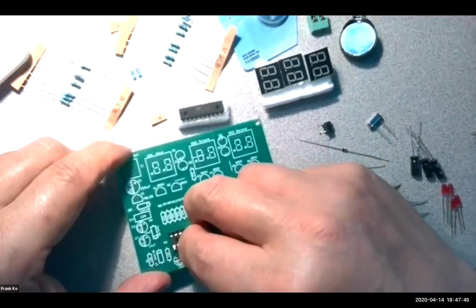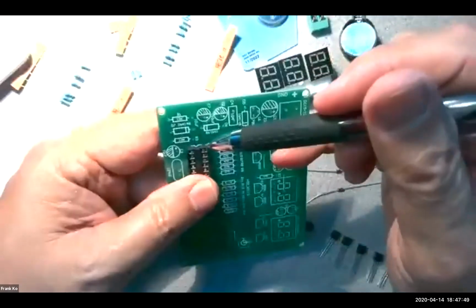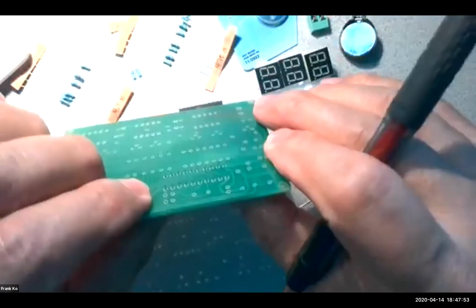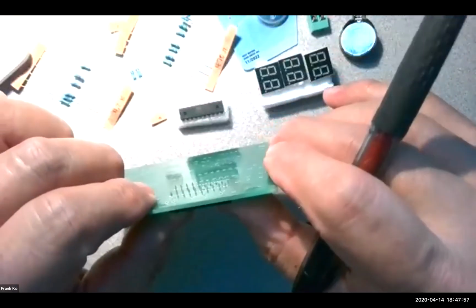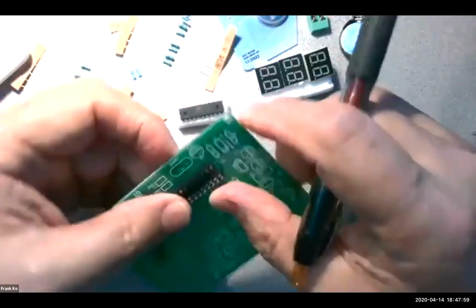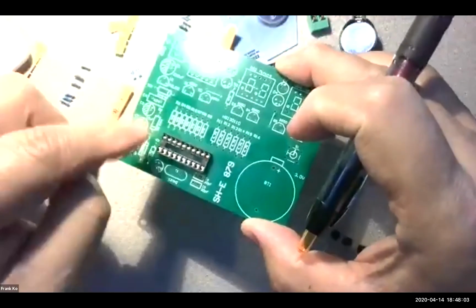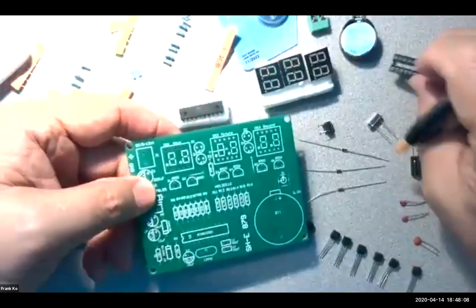Carefully line up all the pins, and the notch is characteristically on the left side of the board. All the pins stick up like so. You can see all the pins very nicely there, and do your soldering. The chip will be the last thing that you put in. The very last thing you put in will be the chip. So that guy will go in that way.